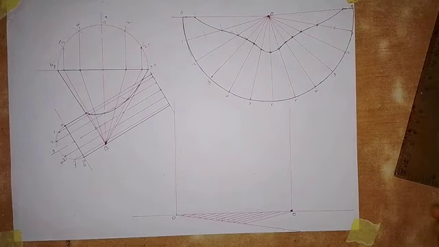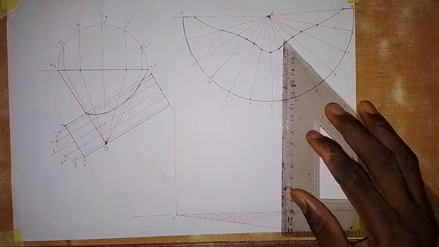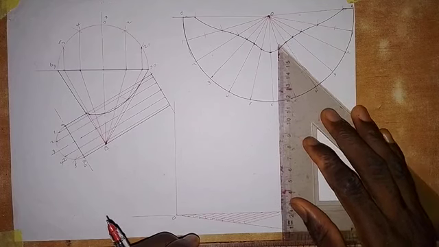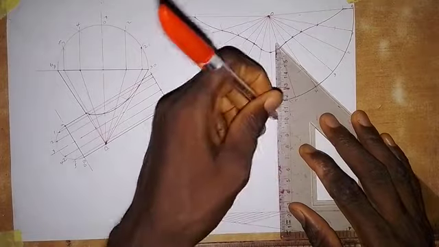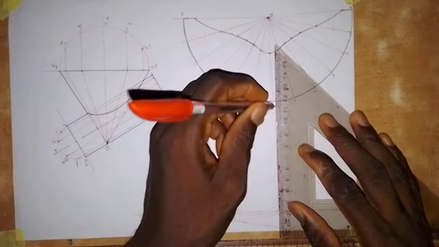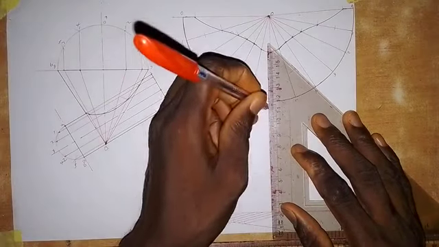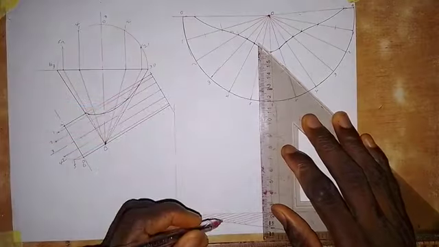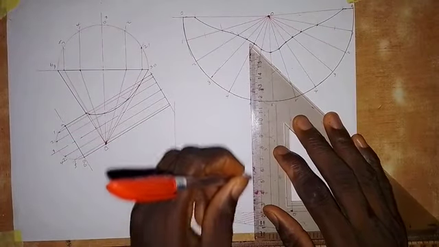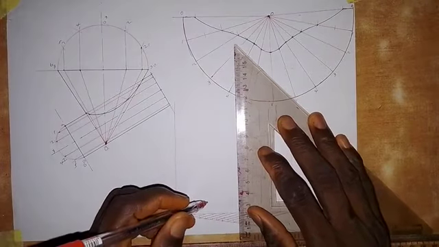Alright, so I've divided into 12 equal parts. The next thing I'm going to do, before I do the numbering, is erect a vertical line on each of these points. So here I will draw a vertical line. Okay, draw a vertical line here. At this point I will draw a vertical line, and here also. So draw a vertical line on each of these points.